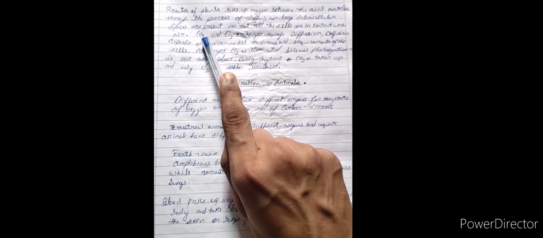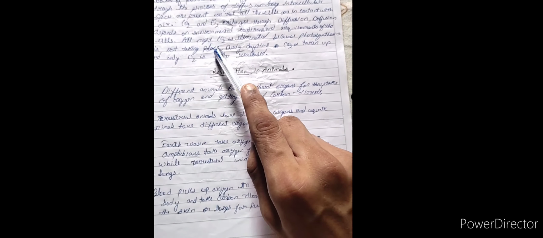Large intercellular spaces are present so that all the cells are in contact with air. CO2 and O2 exchange through diffusion. Diffusion depends on environmental conditions and the requirement of the cells. All night CO2 is eliminated because photosynthesis is not taking place. During daytime CO2 is taken up and only O2 is released. You must learn the sentence that all night CO2 is eliminated because photosynthesis is not taking place at that time, but in daytime CO2 is taken up and only O2 is released.